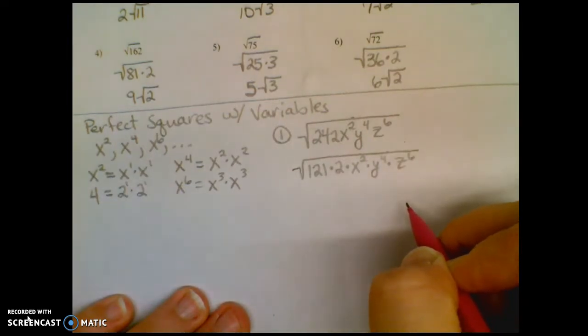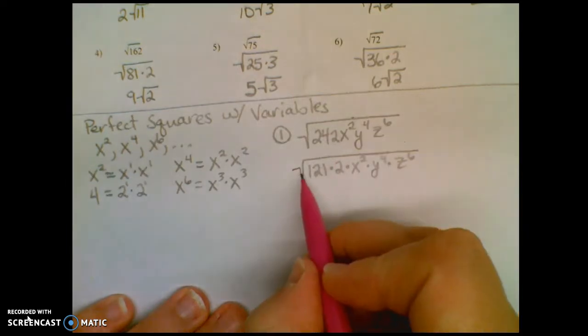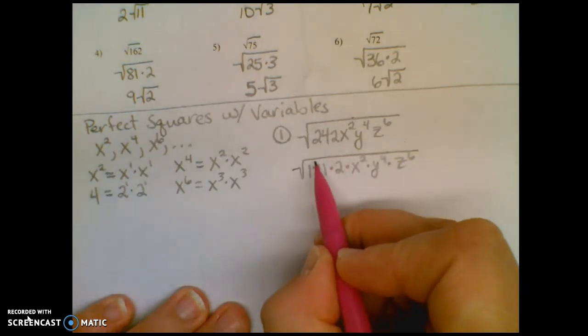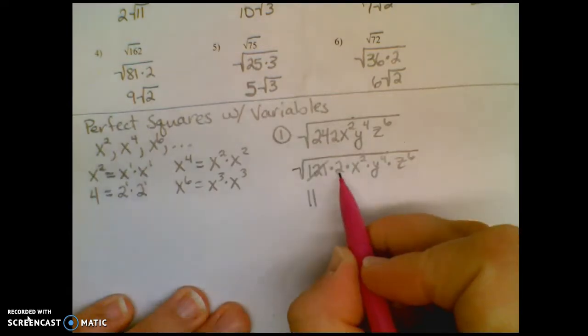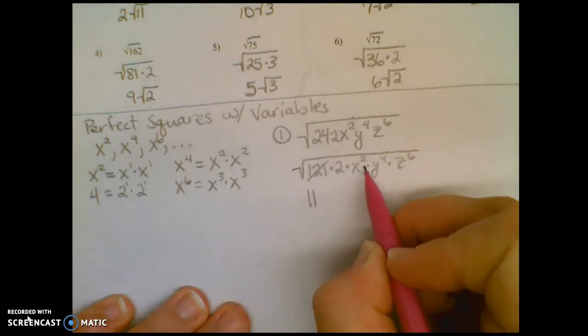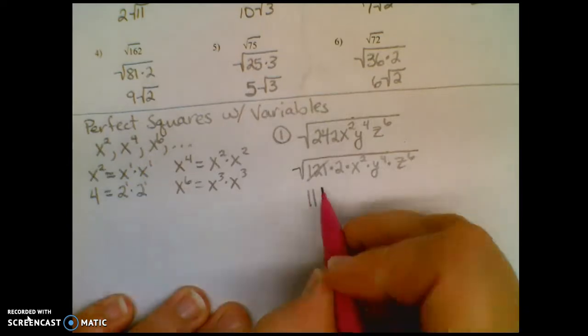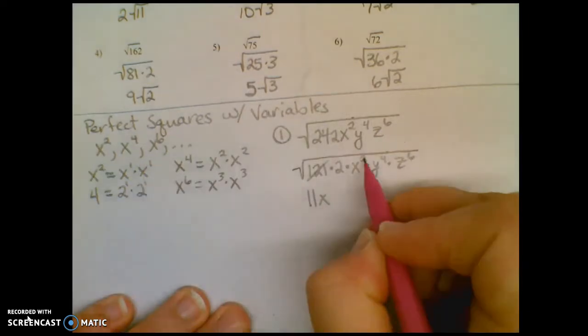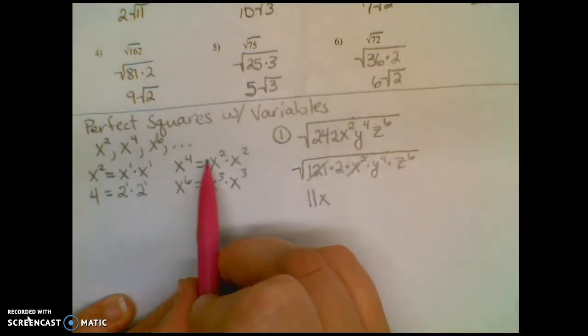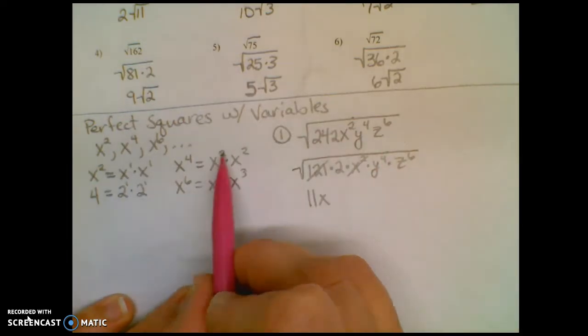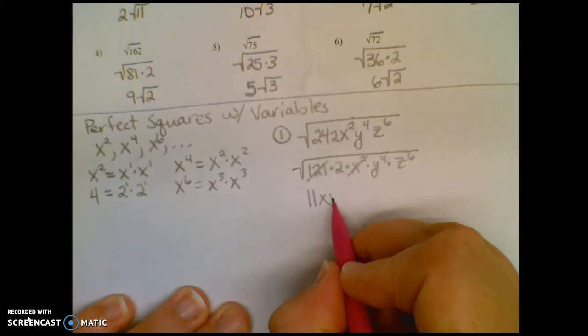And then I'm going to take the square root of each one. So the square root of 121 is 11. Square root of 2 is not perfect, so that's going to stay in the root. Square root of x squared, if we look over here, that's x to the 1st. Square root of y to the 4th, its perfect square root is y to the 2nd.